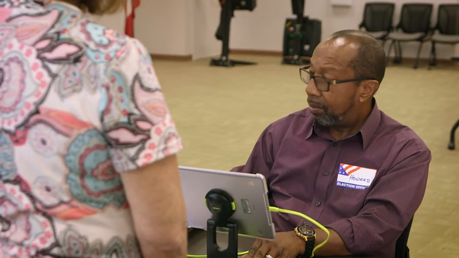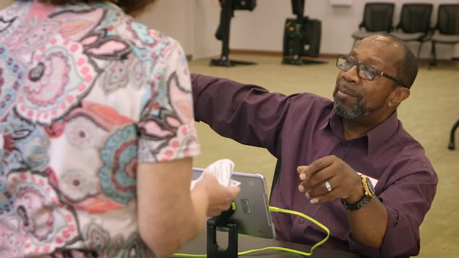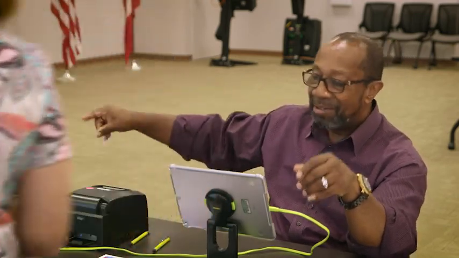Hand the RFPB slip to the voter and direct them to the paper ballot table. And if you could step right around to the table there, to the paper ballot table, they'd be glad to help you. Thank you.